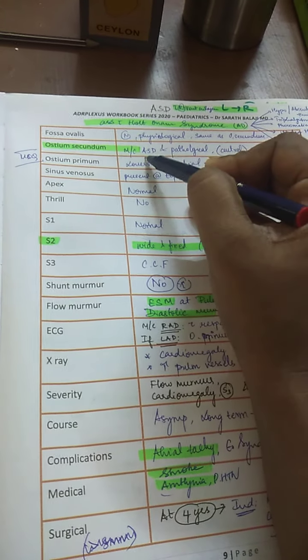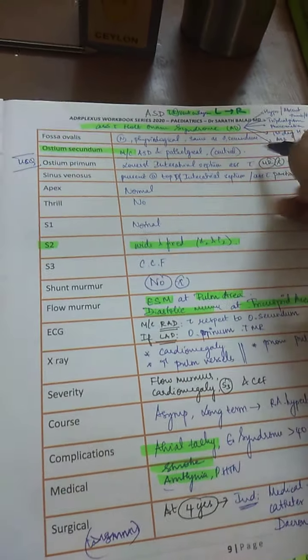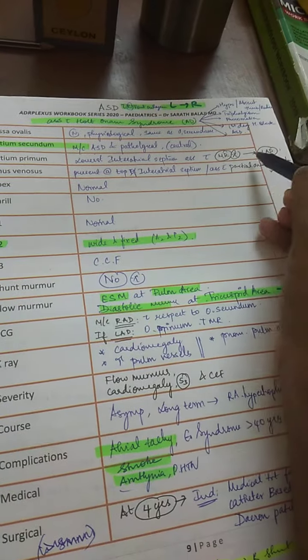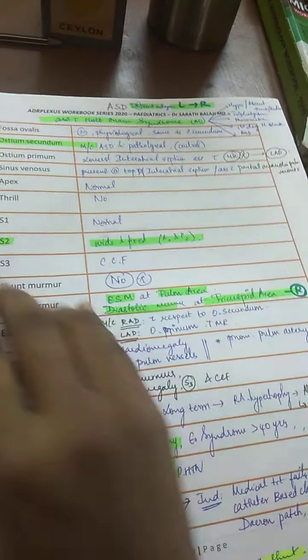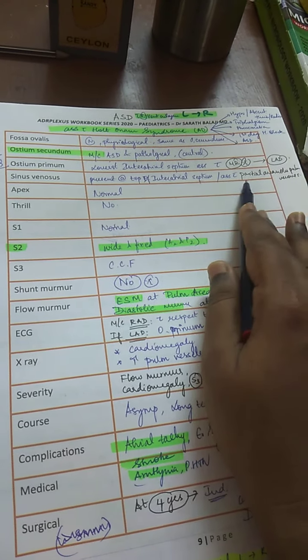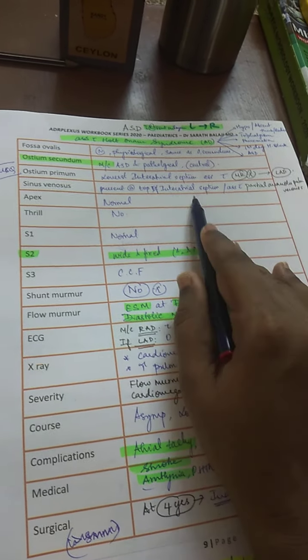Ostium secundum is the most common and also pathological and will be central between the two atria. Ostium primum is the lower interatrial septal defect and it is associated with mitral regurgitation. Now, sinus venosus is present at the upper interatrial septum, associated with partial anomalous pulmonary venous return.